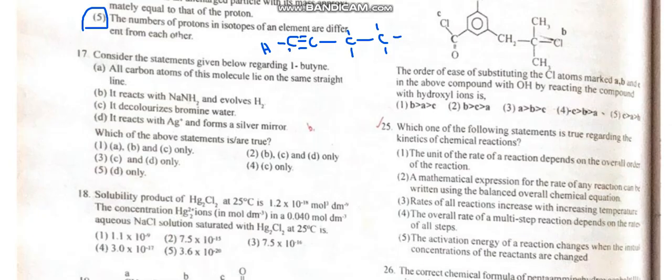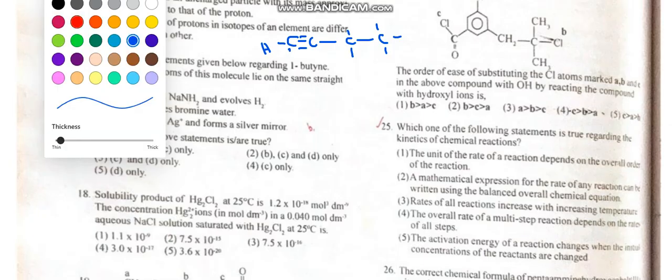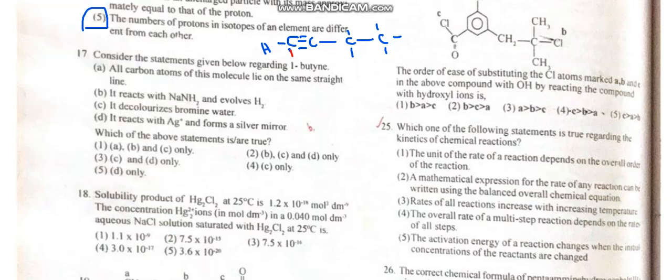Now this carbon atom is linear. This one is linear. This one is linear. But these are tetrahedral. So they will bend. So they are not in the same straight line.